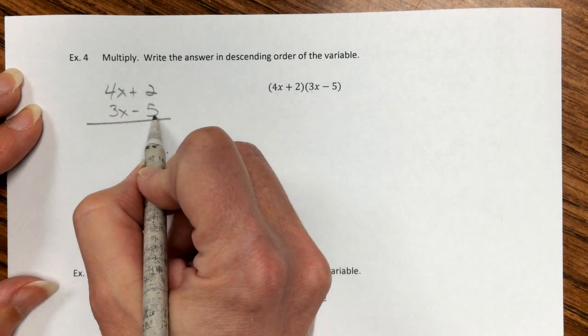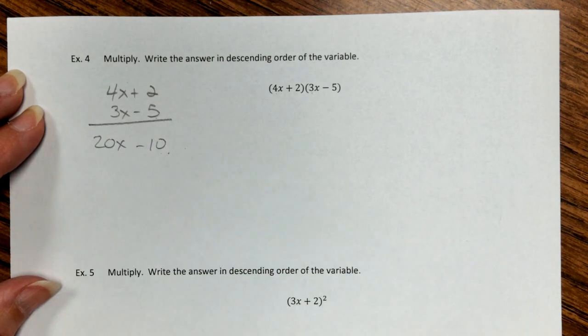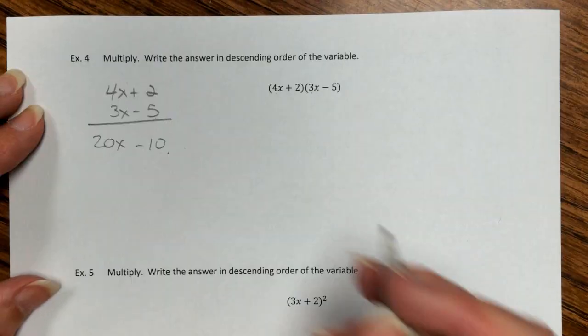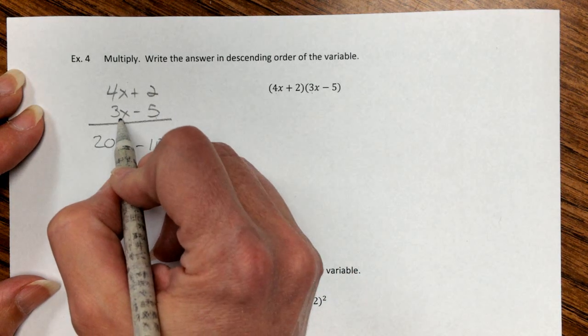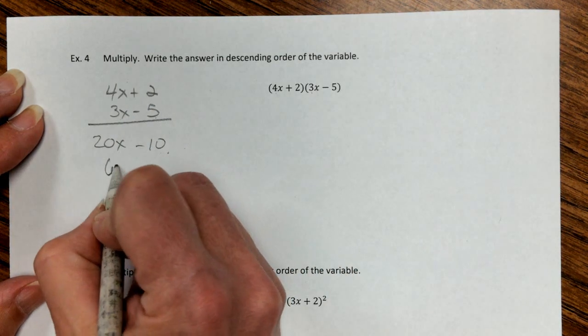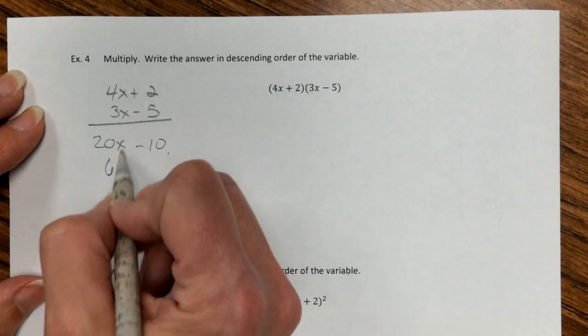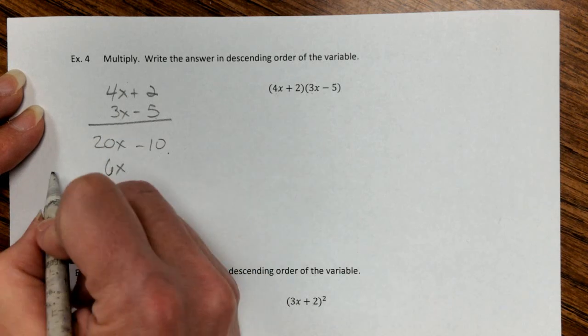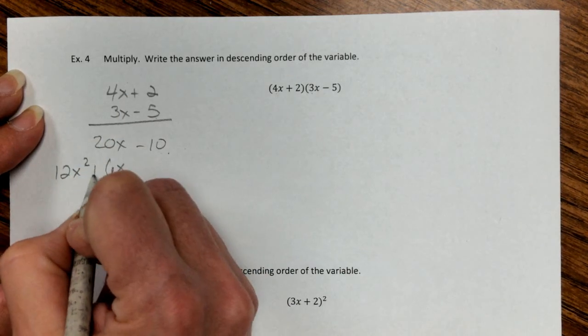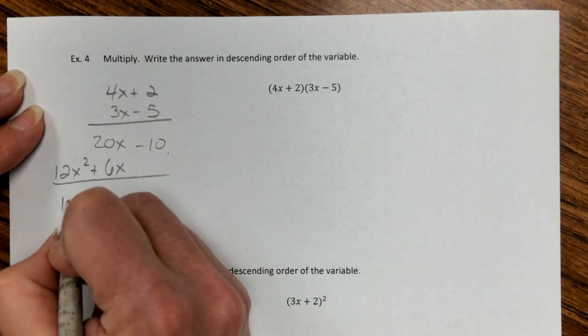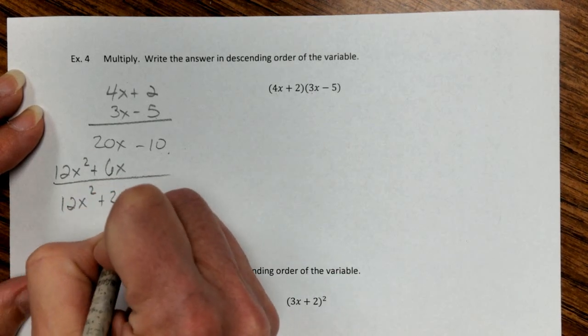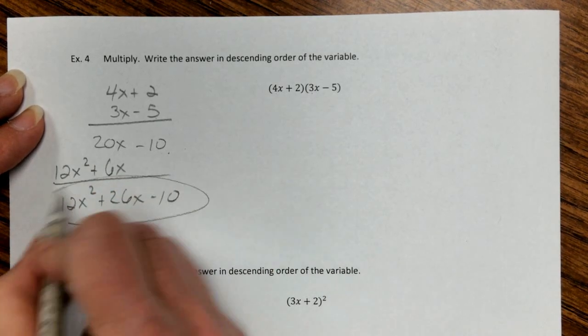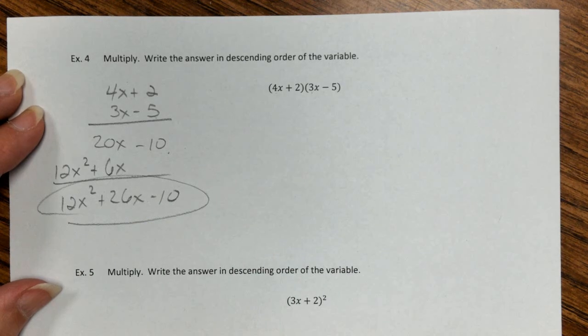Okay, so I'm going negative 5 times both of those, and I get a negative 10, and I get a 20x. So it's just like multiplying two-digit numbers. And then when I multiply 3x times 2, I'm getting 6x. And I'm indenting, just like when it was a two-digit number. But also the like terms are lined up. And then we have 12x squared. That was a positive 6x. And then you have 12x squared plus 26x minus 10. So you can also do it that way.